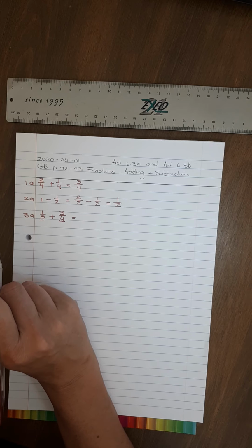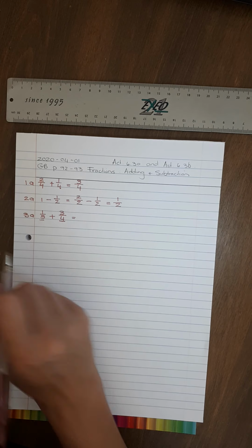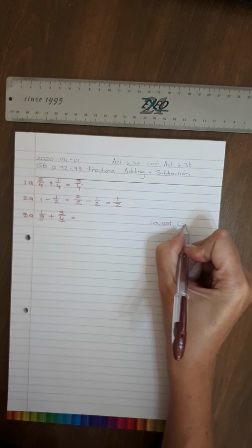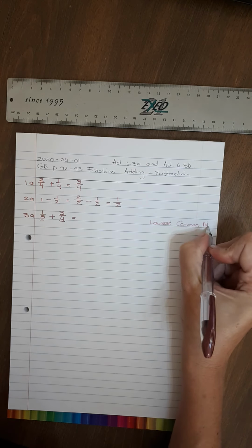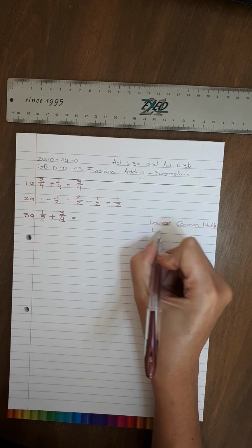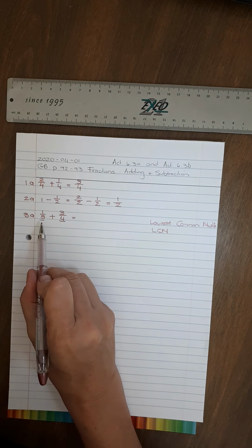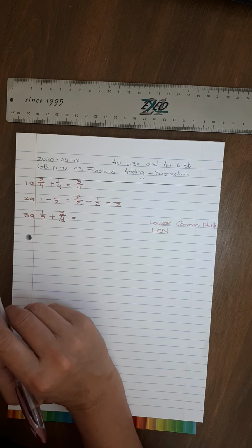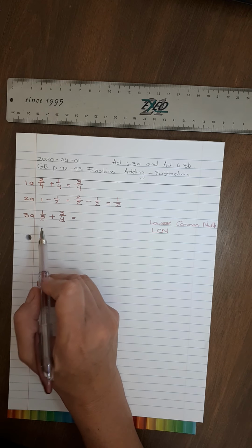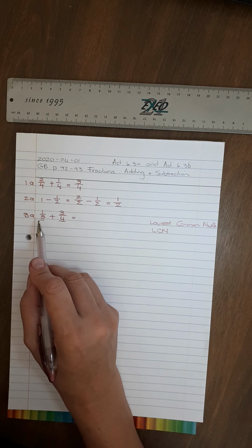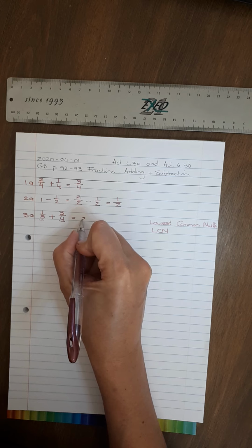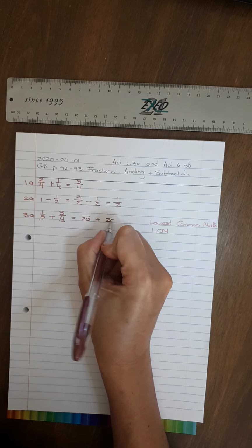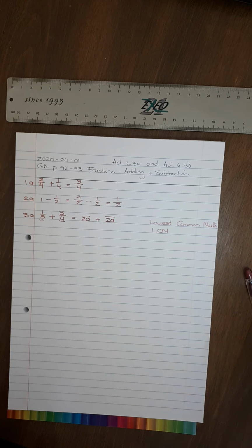The easiest way to do this would be to find the LCM, the lowest common multiple, the LCM. An easy way to do this would be to say 5 times 4, which gives me 20. So I'm going to rewrite these fractions. They will be equivalent fractions with a denominator of 20. That plus that. So I do this like this.